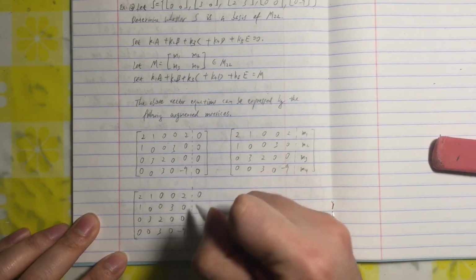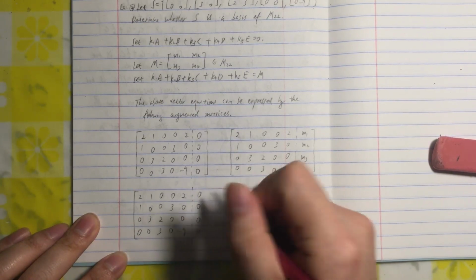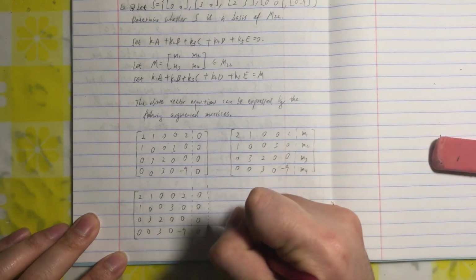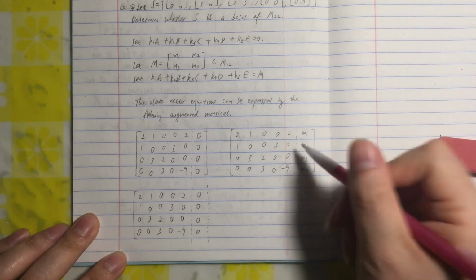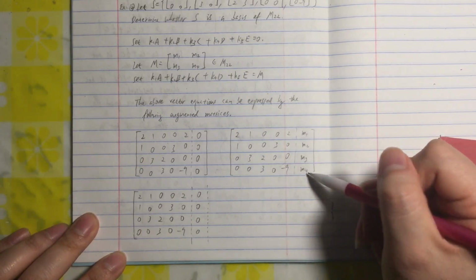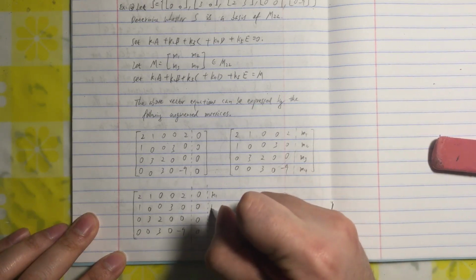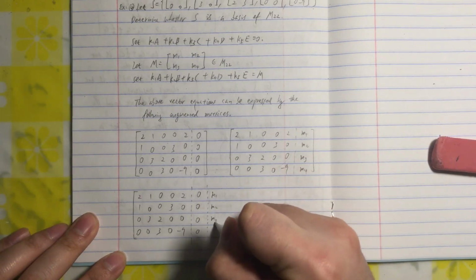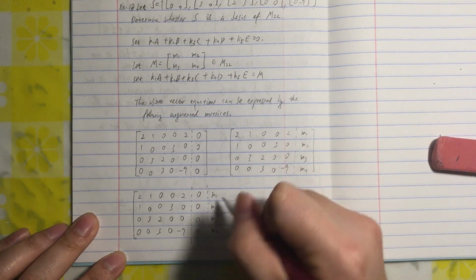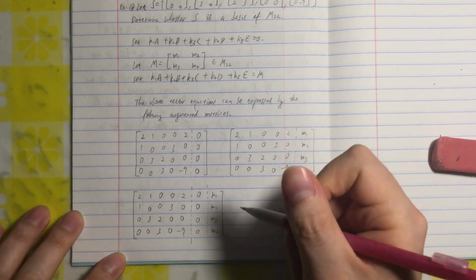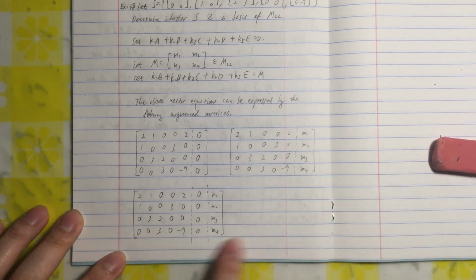Put 0 here, 0, 0, 0, 0. That's the 0 matrix. Then followed by M1, M2, M3, M4. That's matrix M. Then reduce the matrices using Gauss-Jordan elimination.